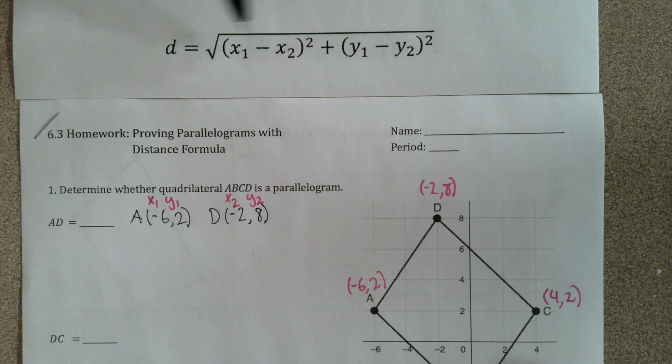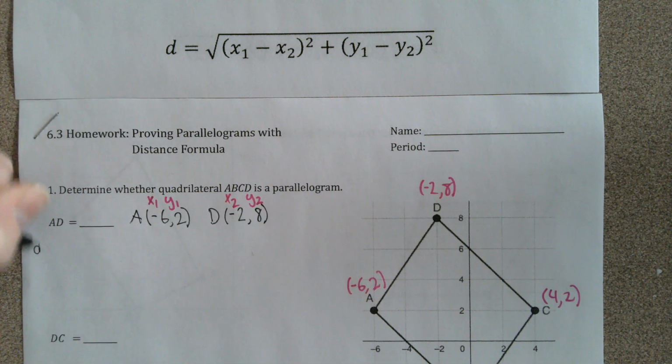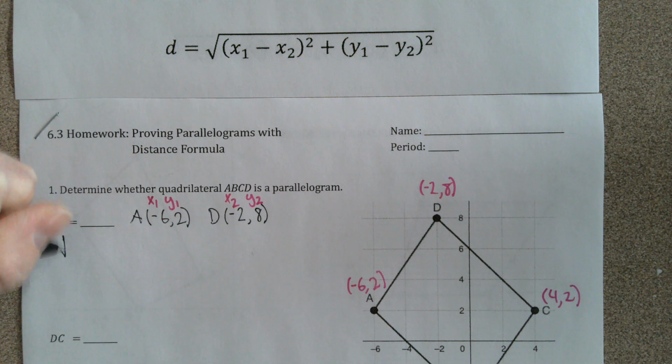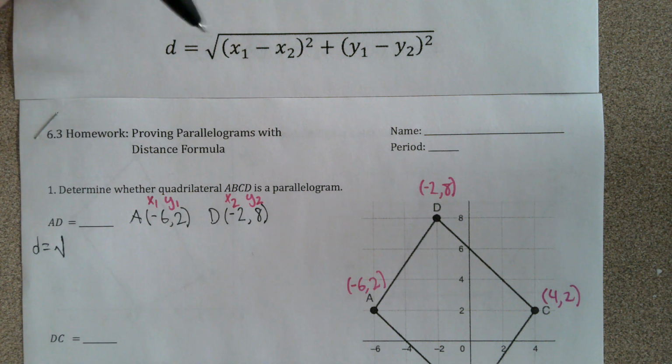I'm going to copy this exactly as we see it, and I'm only replacing the x's and the y's. D equals the square root. I'm going to finish my square root later.